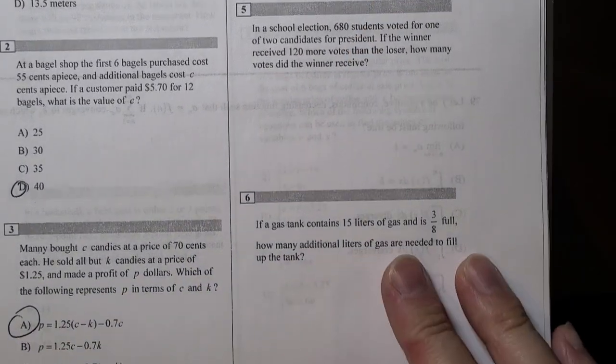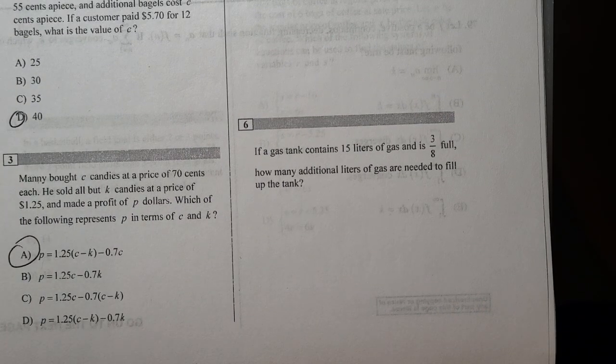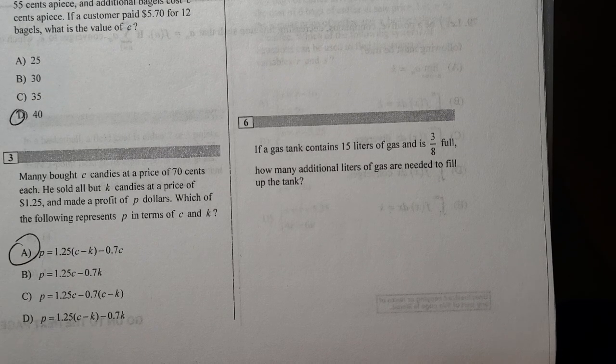Okay, and now the last one, number 6, for this section. If a gas tank contains 15 liters of gas and is 3/8 full, how many additional liters of gas are needed to fill up the tank? Okay, so go ahead and try this yourself. This is actually probably the simplest one in this section.